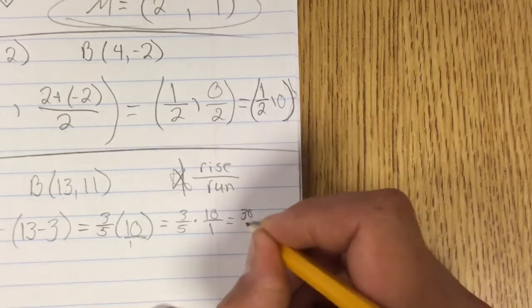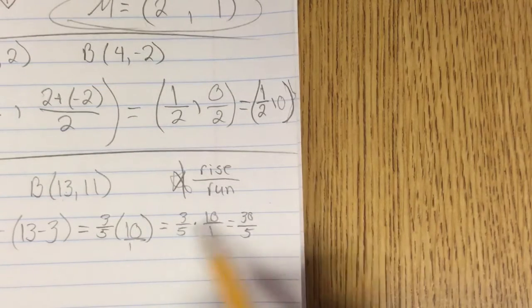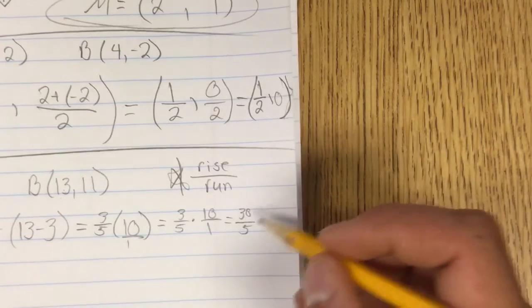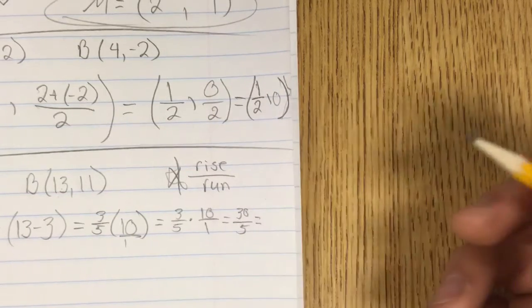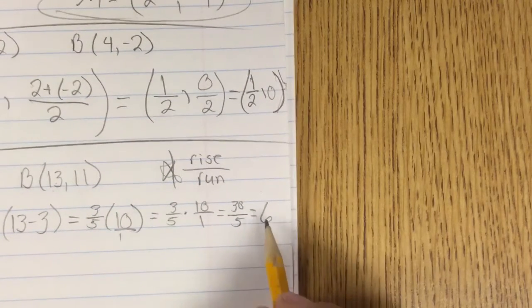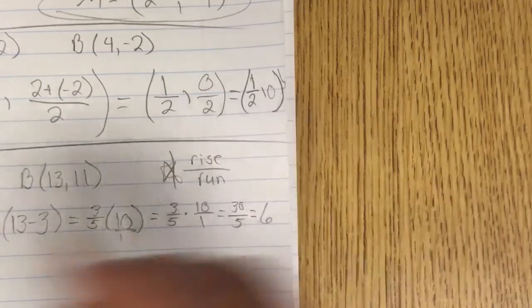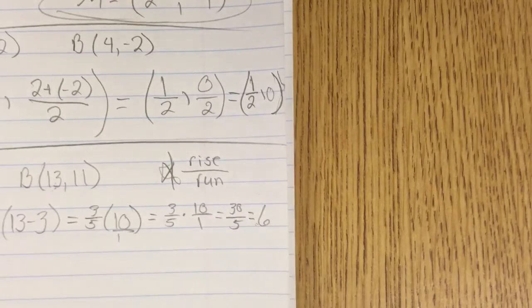And 30 over 5. Now, some of you may have noticed, oh, I could have reduced here before I got to this. And if you want to do that, go for it. It's perfectly fine by me. But if we get to this point and we see that it needs to be reduced, which it does, 30 divided by 5 is 6, then now we know 6 is the number that we needed here. So we've got it as far as our x's were concerned. So x gives us that.